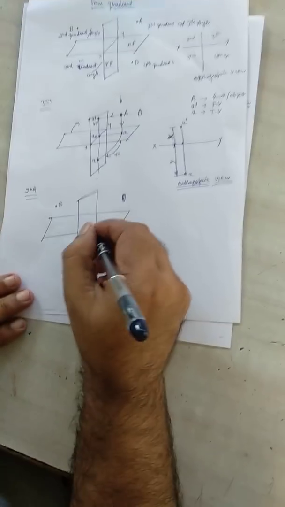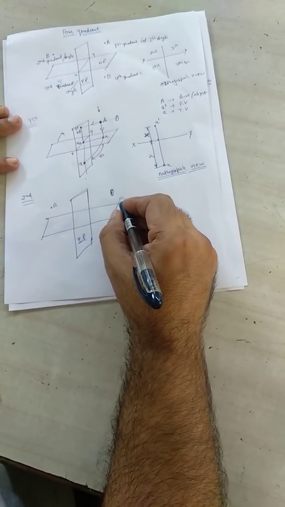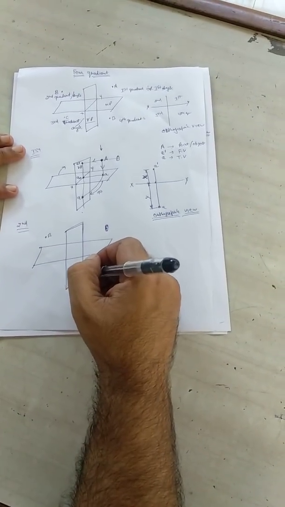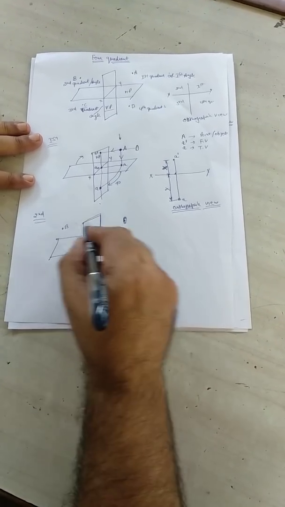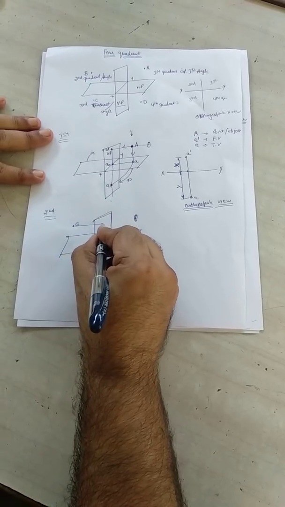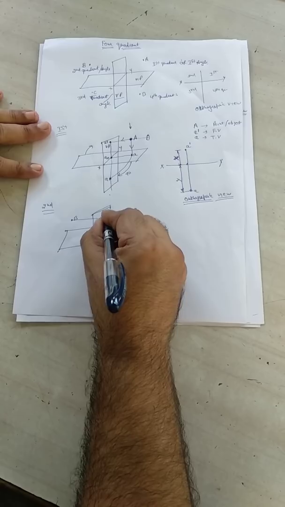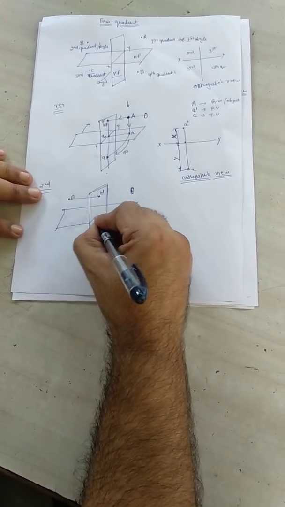The observer is on the right hand side, and in this case the vertical plane is transparent. When this observer looks at this point, its projection will fall on this vertical plane. So this b dash is the front view.